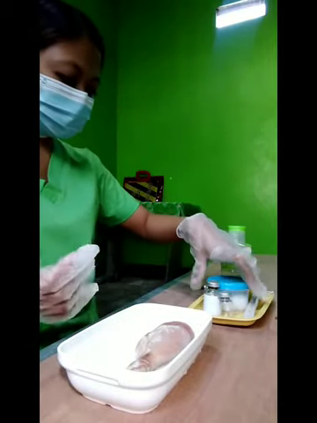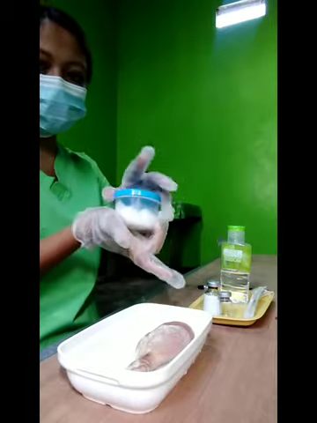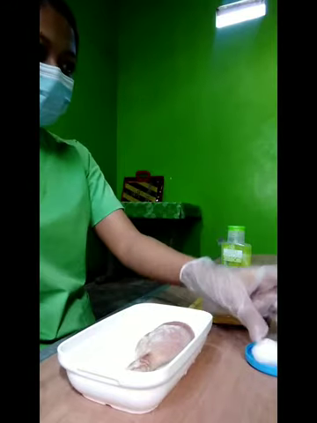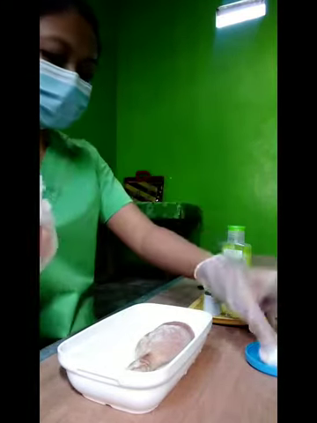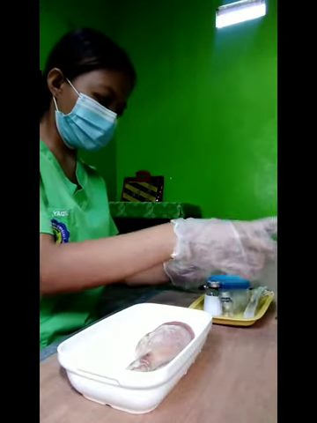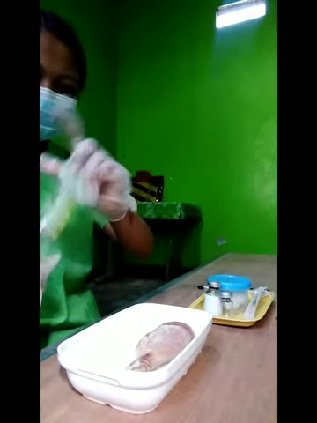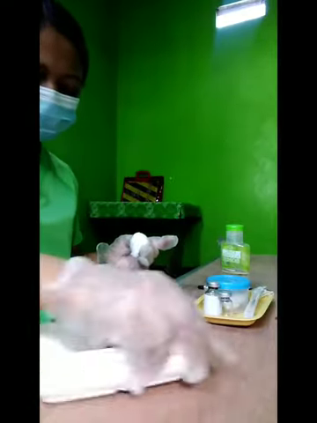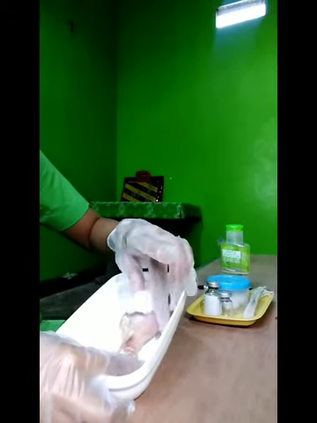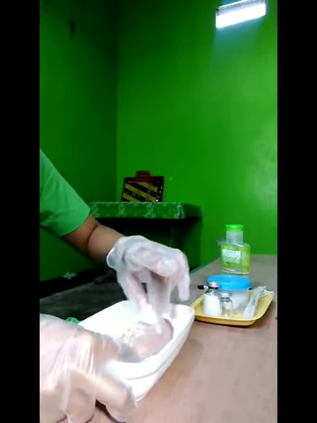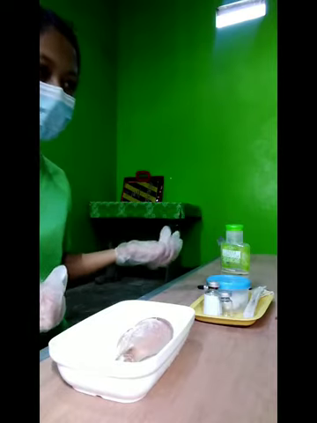Then cleanse the site with an antimicrobial swab while wiping with a firm circular motion. Then, allow the skin to dry.